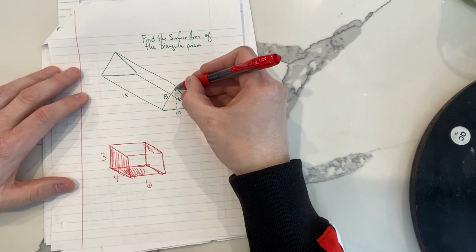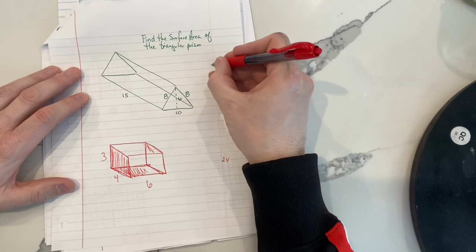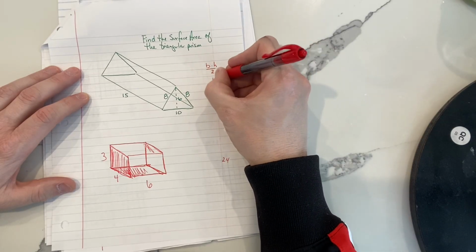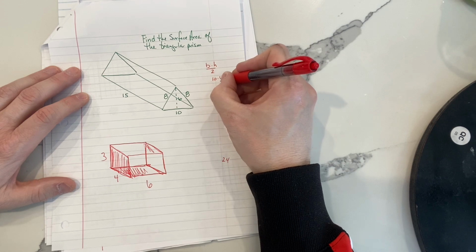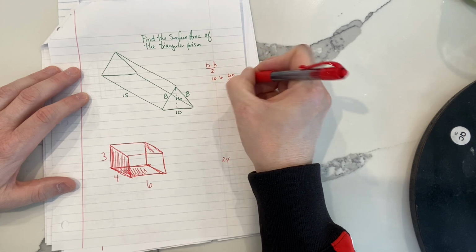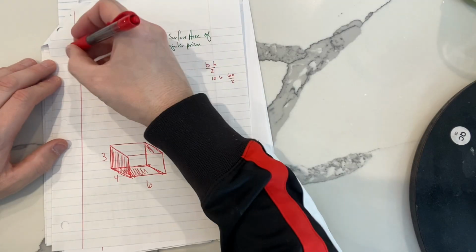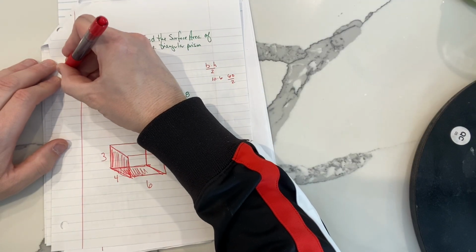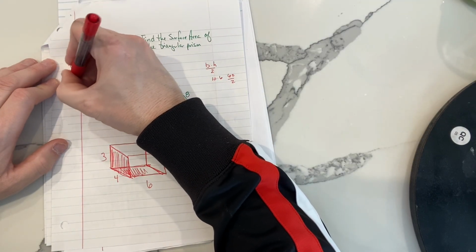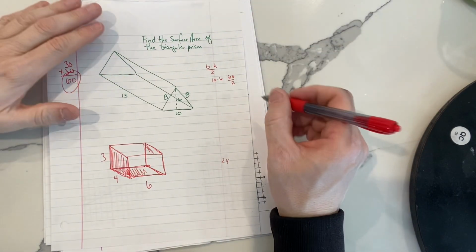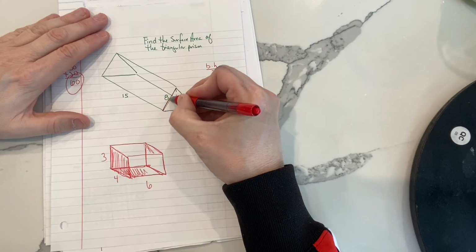So let's find the triangle. We know that it's base times height times half, which is 10 times 6 is 60. And then half of 60 is what? 30. Well, if this is 30, what's this one? 30. So we have 30 plus 30 is 60. So we're done with that. All right. Now we're going to do this piece.